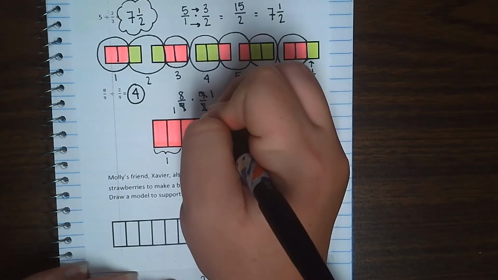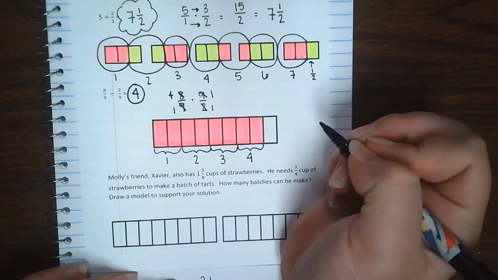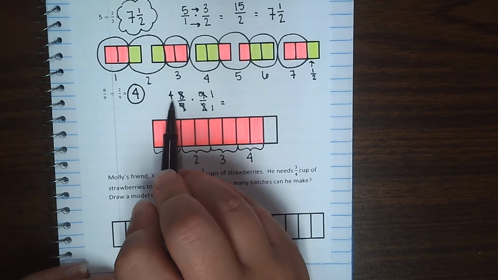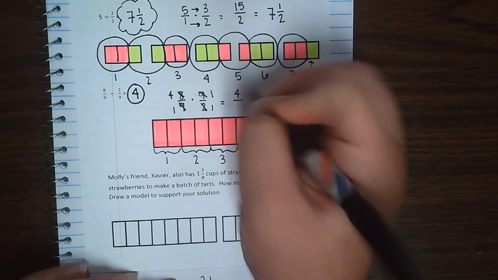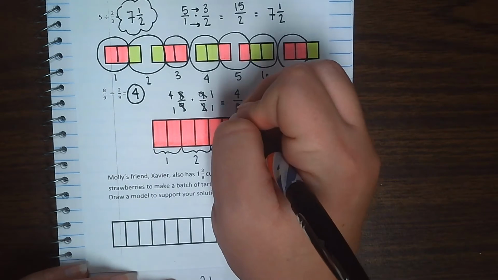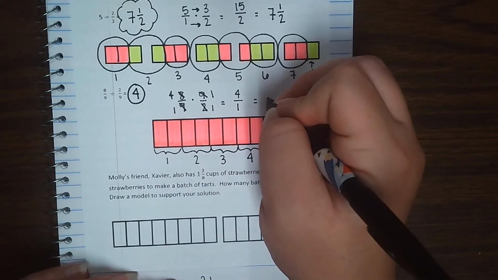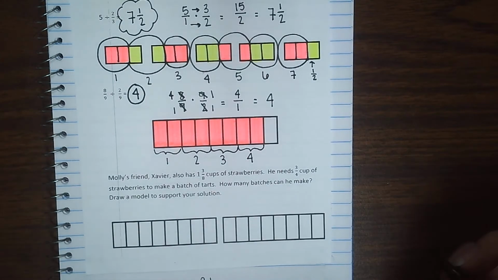So 2 divided by 2 is 1. 8 divided by 2 is 4. So now if I multiply straight across, 4 times 1 is 4. 1 times 1 is 1. 4 over 1 is an improper fraction, so we make it just 4.